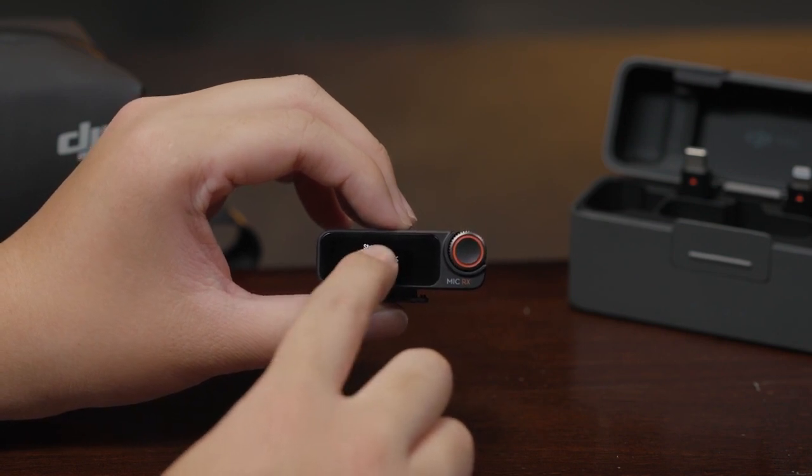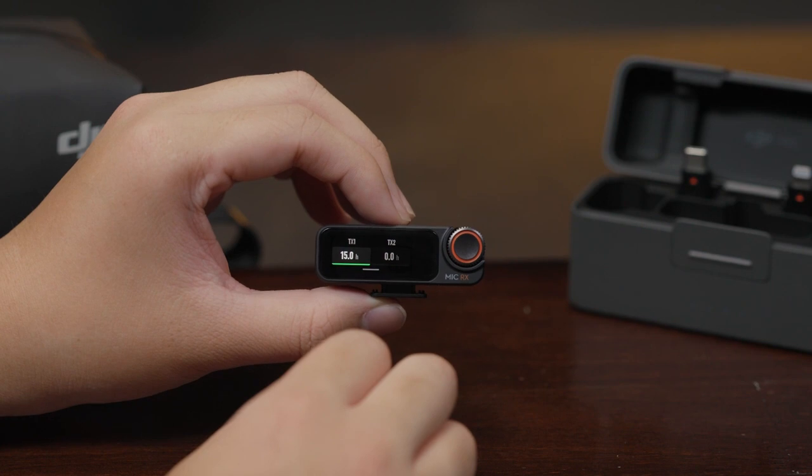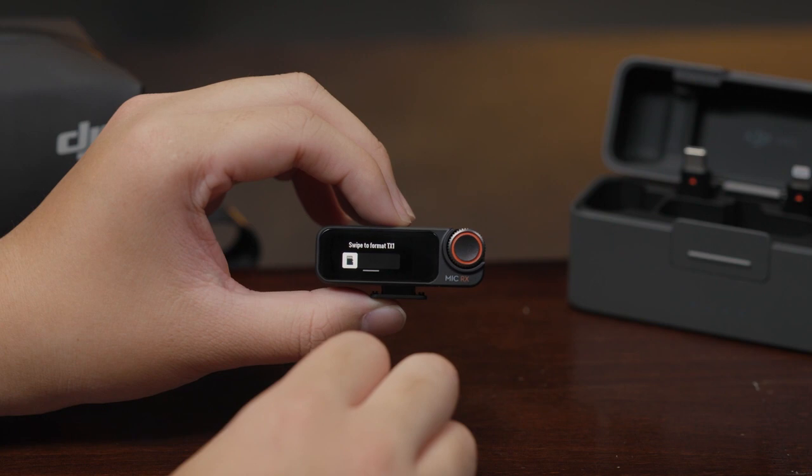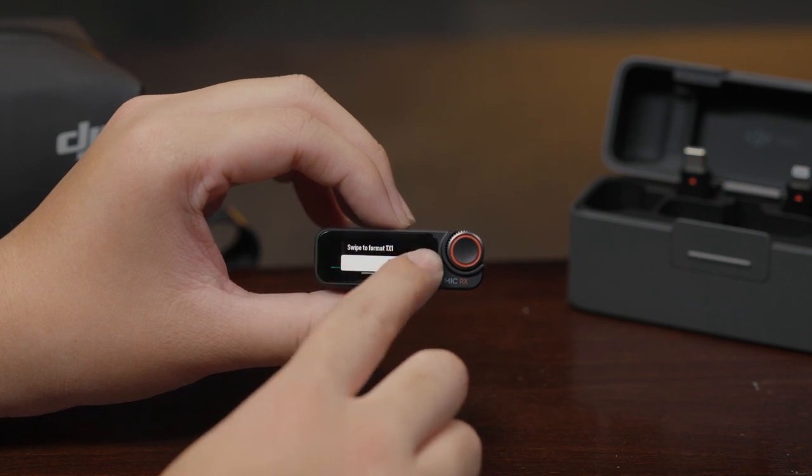Storage. You can view the remaining recording time of the transmitter. Tap on the transmitter that needs to be formatted, slide the bar to the right, and then follow the prompts to format the transmitter.